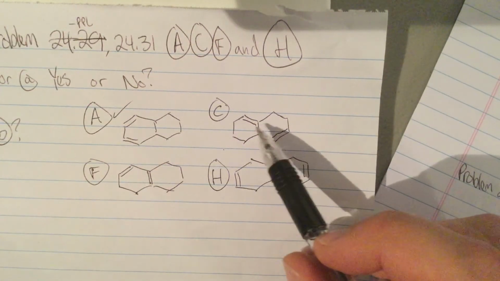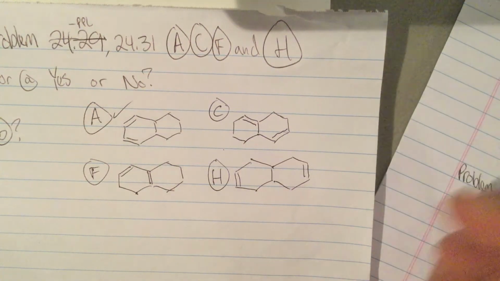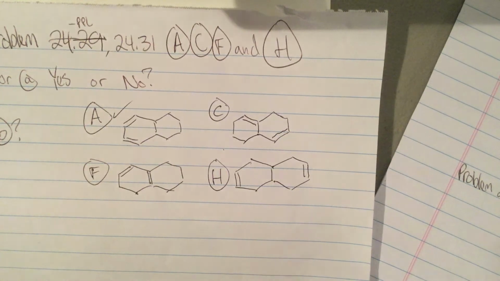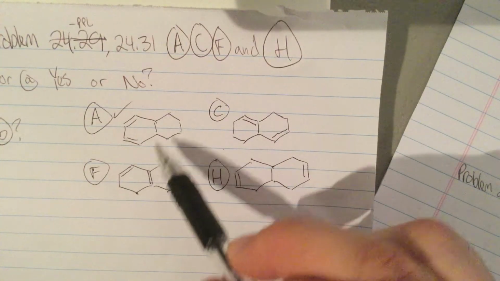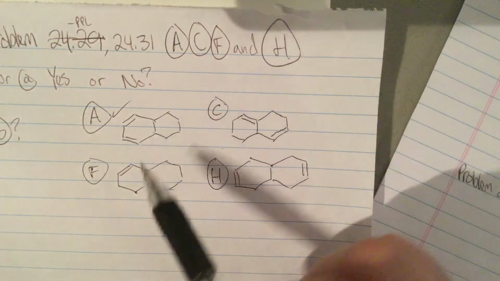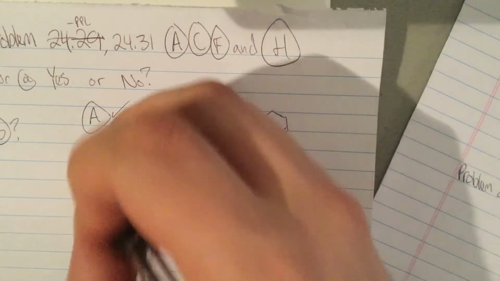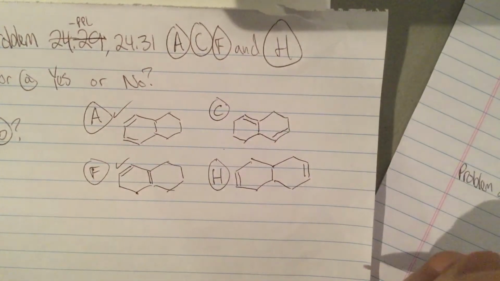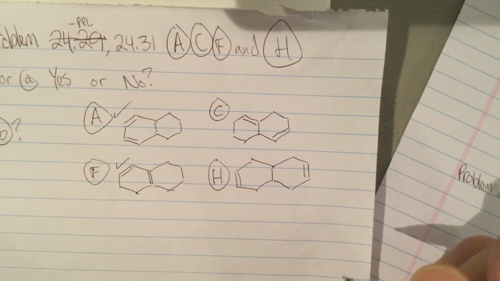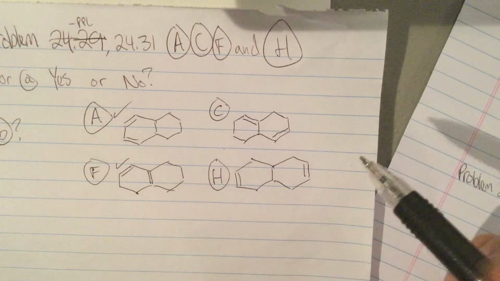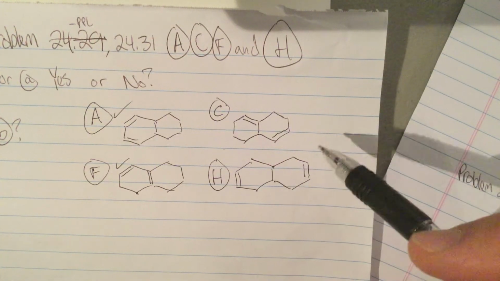This one in particular cannot rotate and form that cis diene. So these two dienes, A and F, are actually fixed as cis. So they will actually work just fine, right? They're going to have no problems interacting and forming, again, a bicyclic structure, which we'll get into in a little bit here.